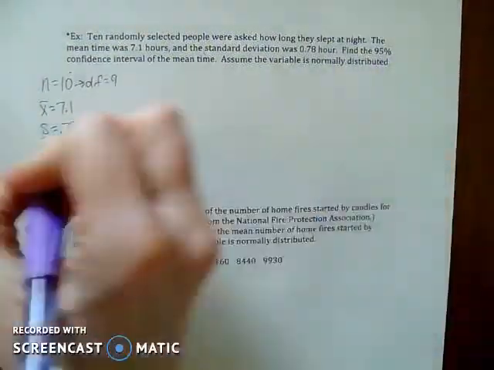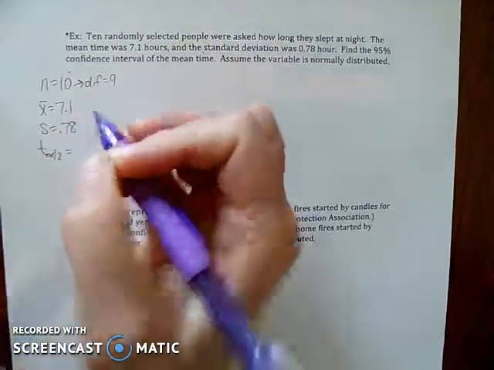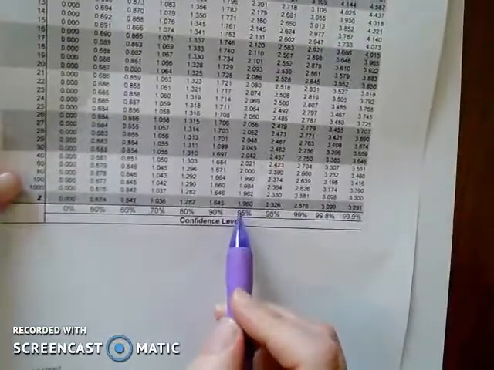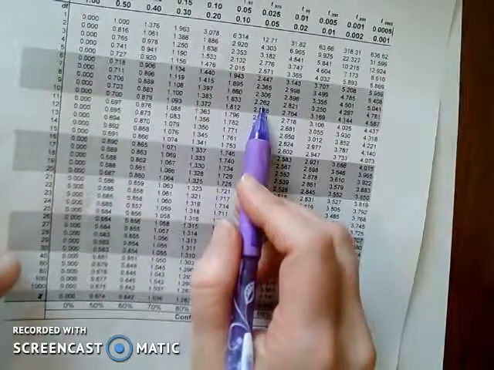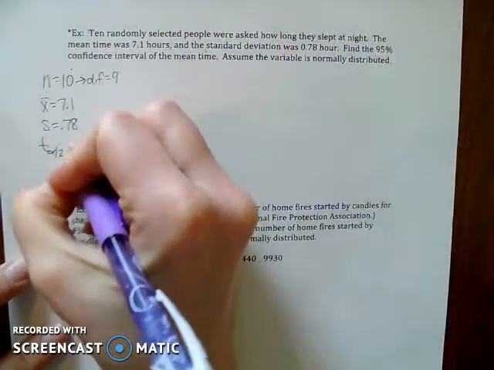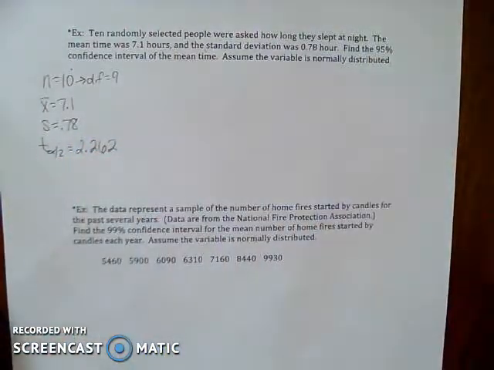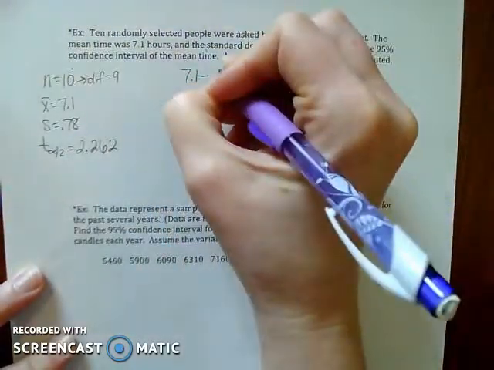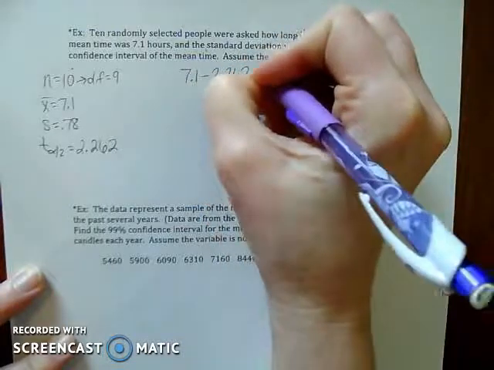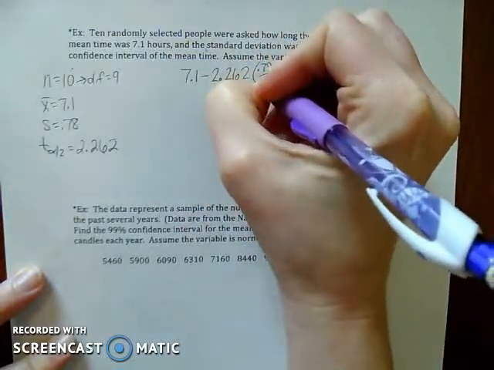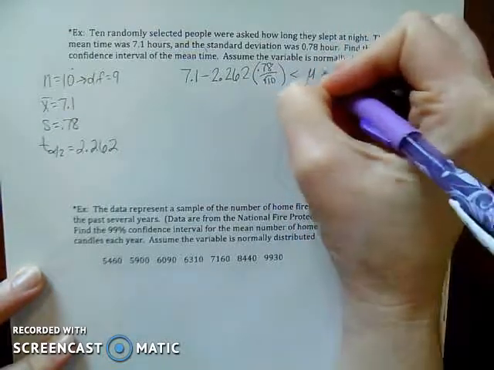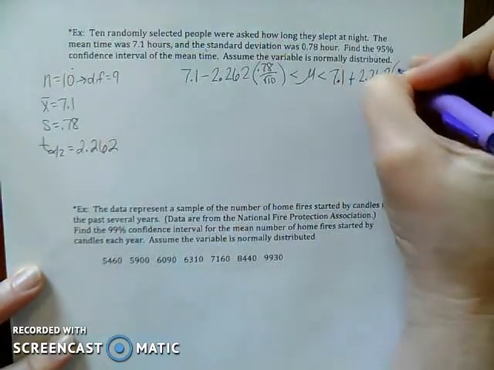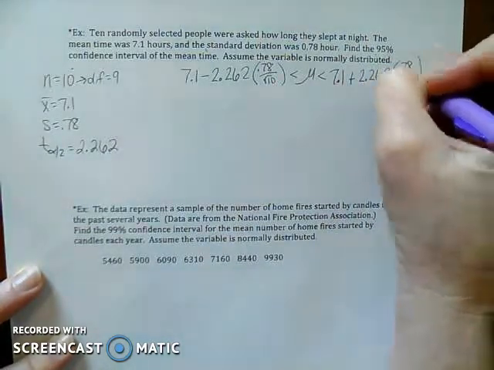Find the 95% confidence interval. So I need to do T of alpha over 2. 95%, degrees of freedom of 9. 95% all the way up to 9, 2.262. Okay, other than that, it's the same. 7.1 minus 2.262 times 0.78 over the square root of 10 less than mu less than 7.1 plus 2.262 times 0.78 over the square root of 10.